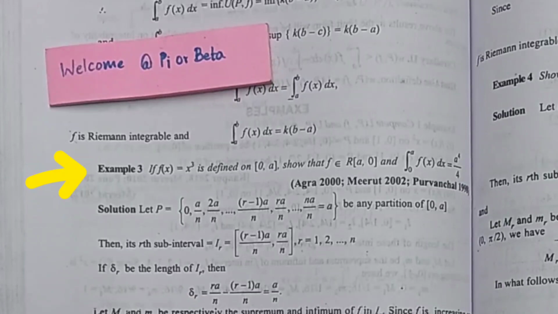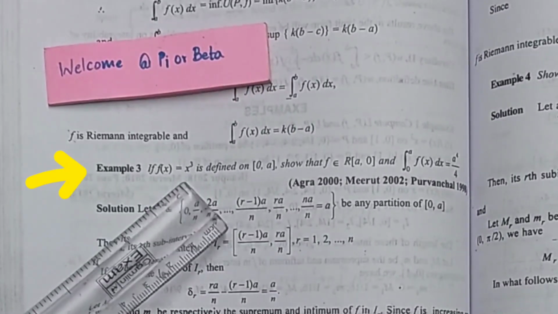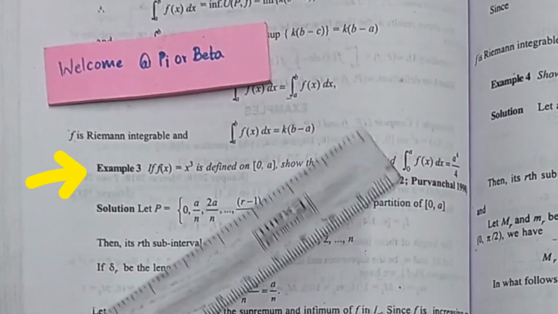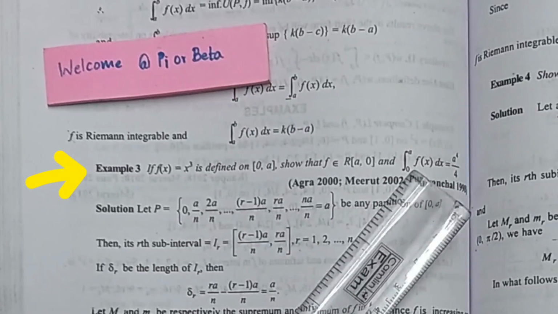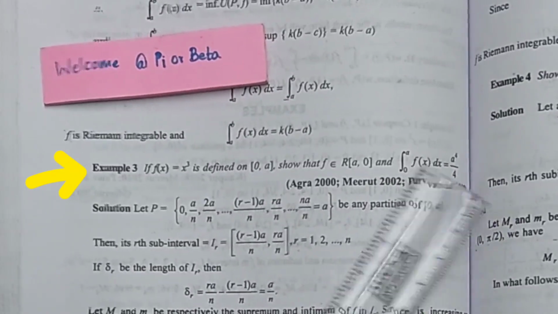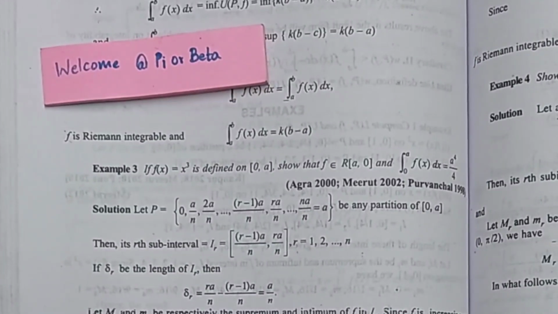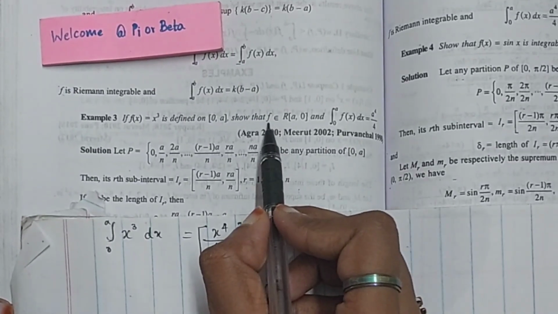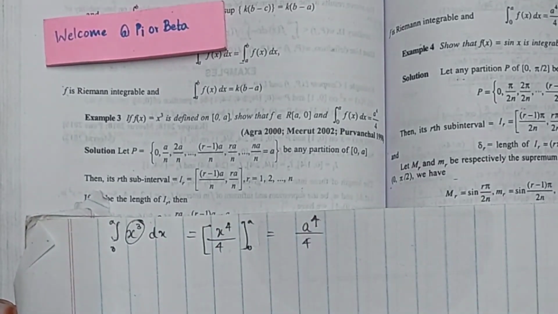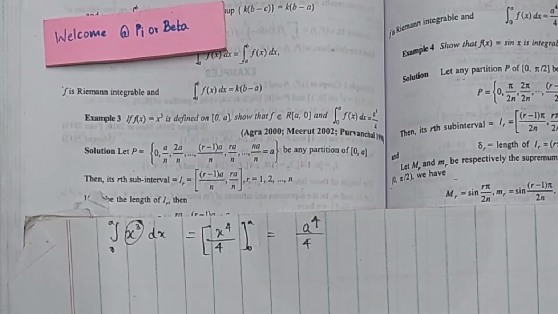Let us take one example to understand what Riemann integrability is, for beginners. This is the function x cubed, and they have given that f is Riemann integrable on the interval [0, a], and the integral of f(x) dx over 0 to a is equal to a to the power 4 by 4. It is very simple to know whether a function is Riemann integrable or not. When this has a value, then we can say this function is Riemann integrable. So this is the basic proper definition of what is meant by Riemann integrable.